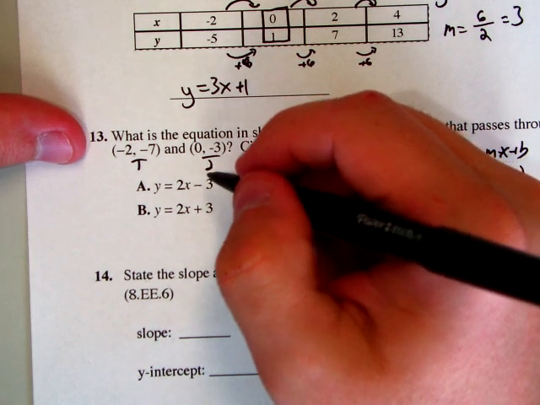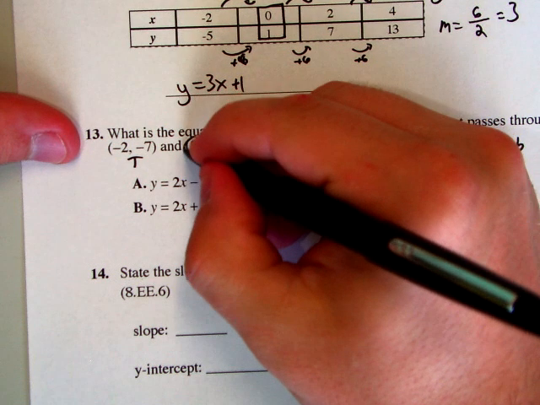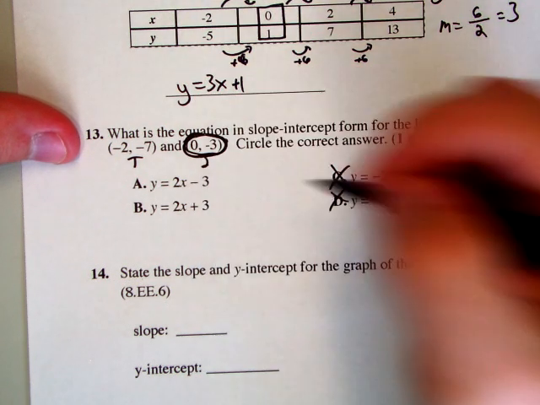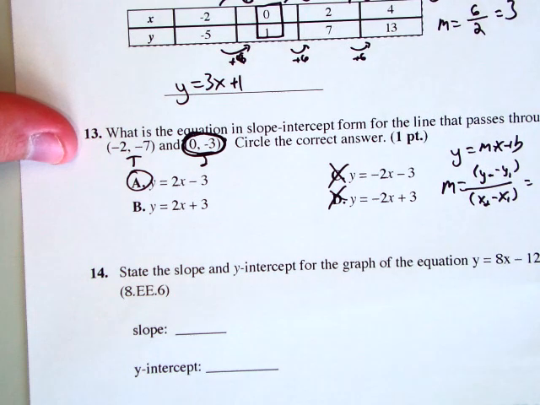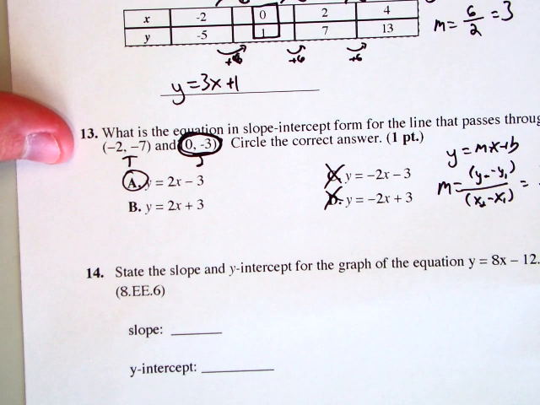Next thing I need to do is figure out the intercept. Remember, the intercept is where x equals 0. That would be this ordered pair right here. So the y value is negative 3, so the answer should be 2x minus 3.